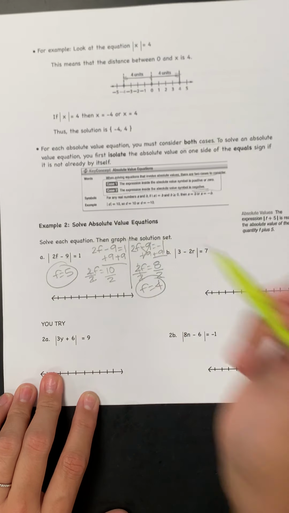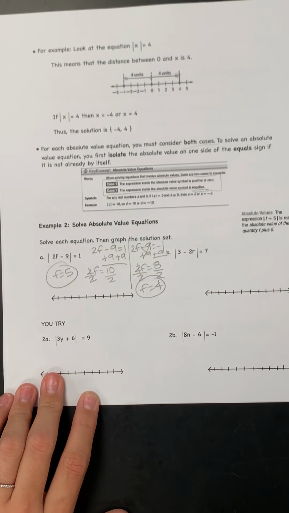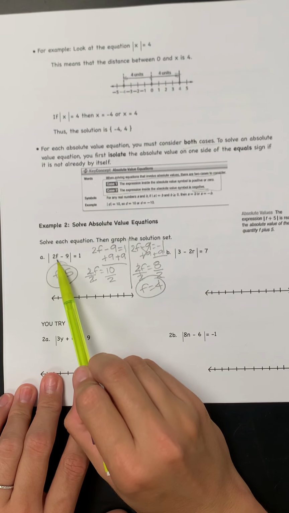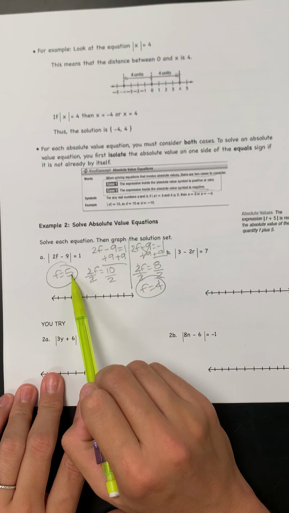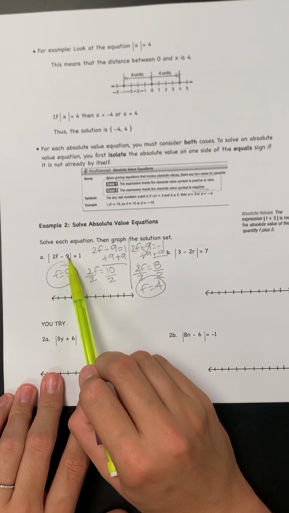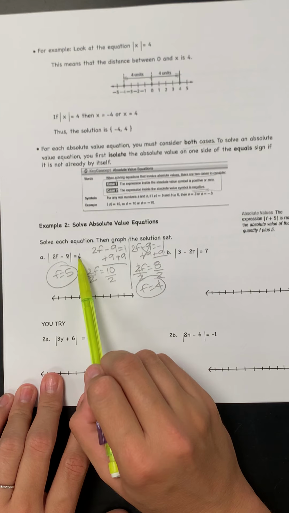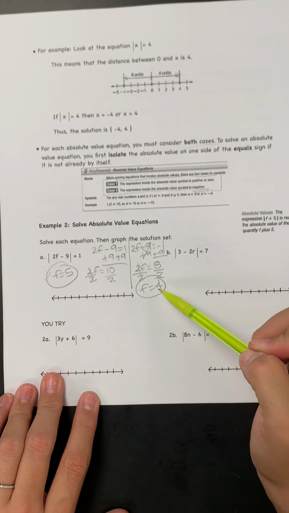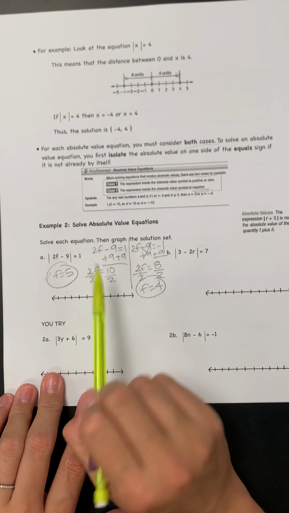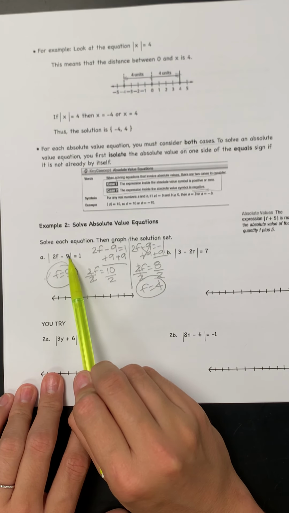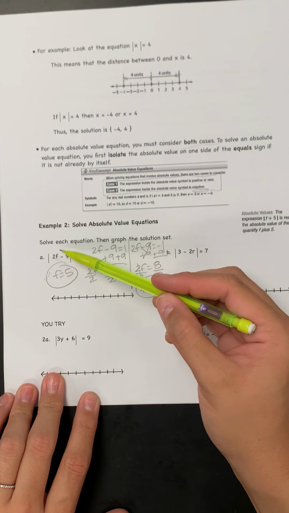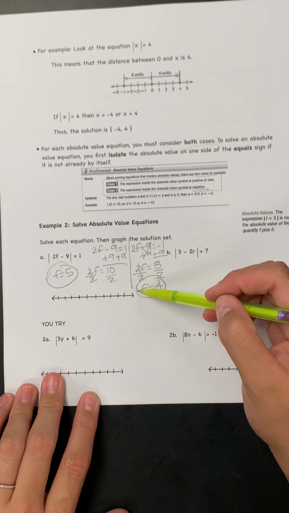So notice how I get two solutions. Something that you want to make sure that you always do, and we've talked about this before, is checking your answers. So let's say I were to plug 5 back into this original problem. 2 times 5 would be 10. 10 minus 9 would be 1, and if I take the absolute value of 1, I get positive 1. So that one works. With 4, let's plug that in. 2 times 4 is 8. 8 minus 9 is negative 1, but then the absolute value of negative 1 is 1, so that also works.